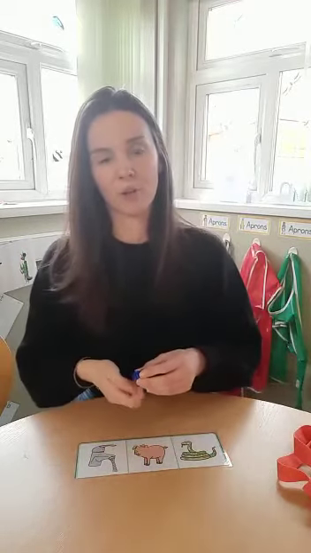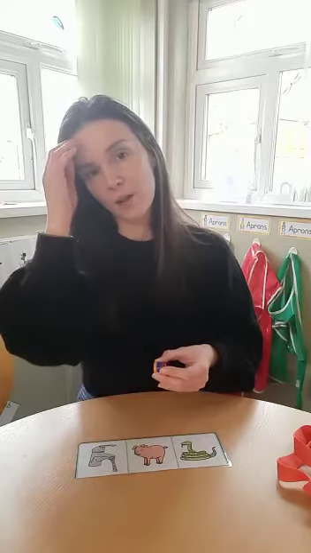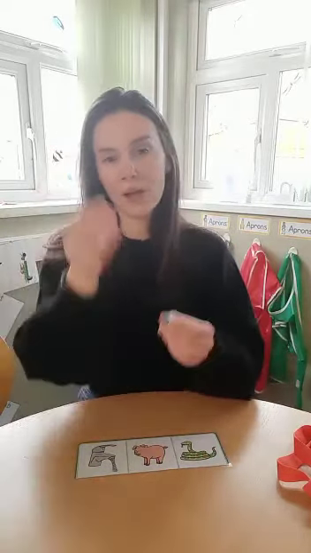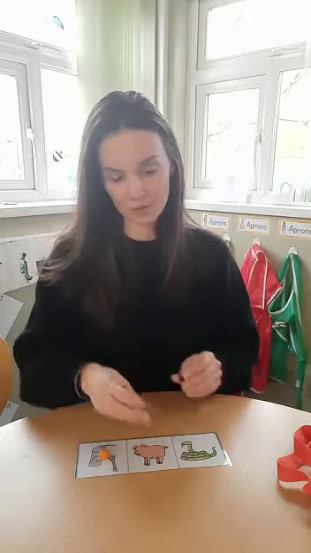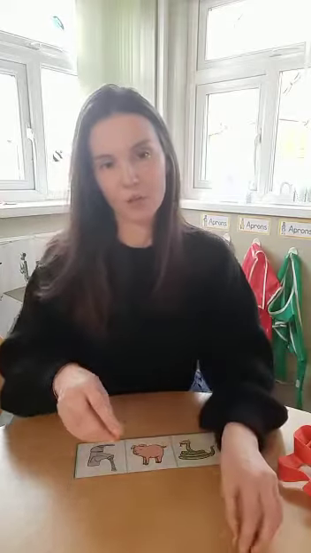Now, you might have counters at home, you might have a coin out of your purse or piggy bank. It might be that you've got a Lego brick that you're going to use. As long as you have something small that you can place on top, okay, when we hear the sound at the beginning of those words. So we're going to play together.